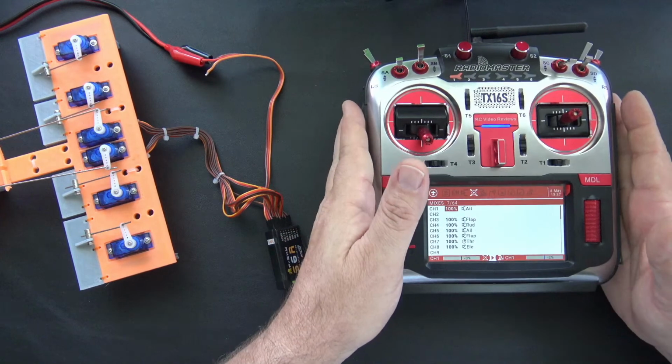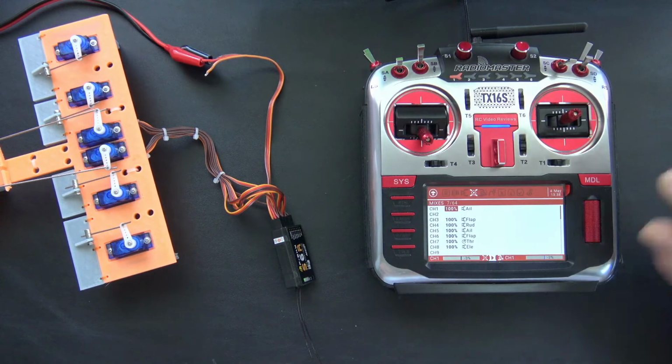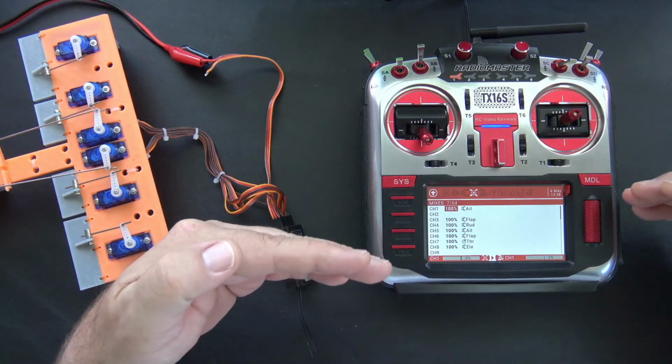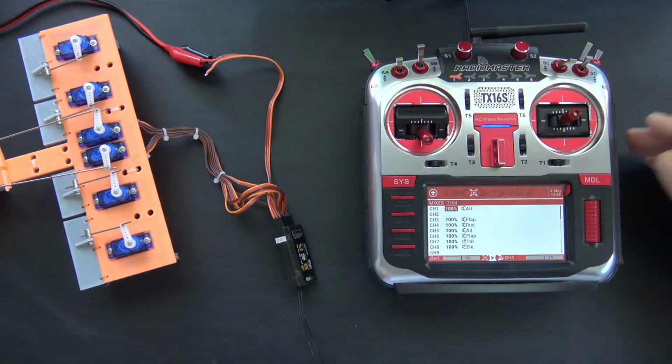Now, I don't know how many times I've said that, probably a lot. And for those of you who are regular subscribers and viewers on the channel, you've probably heard me say that a dozen times, but you do not have to assign any particular surface to any particular pin on the mixer in OpenTx because the radio simply doesn't care.